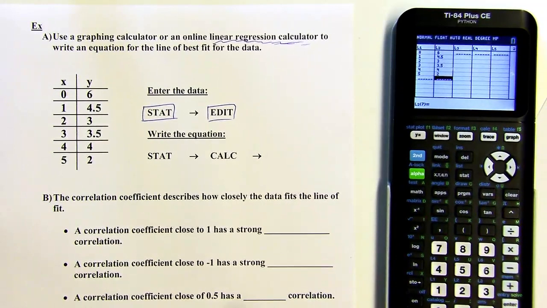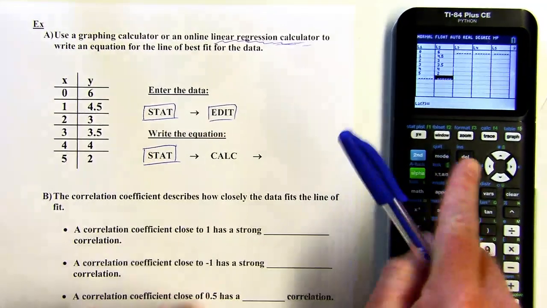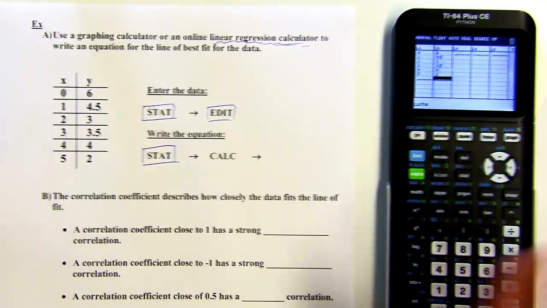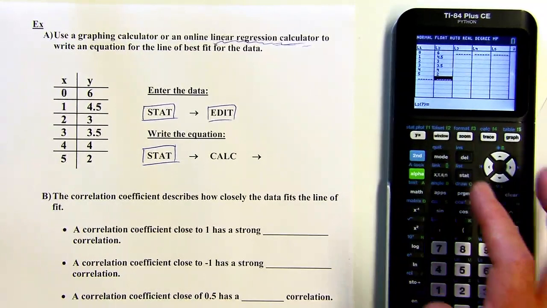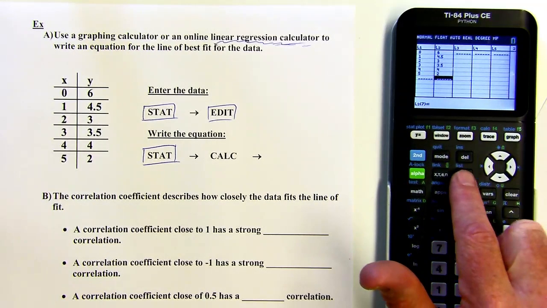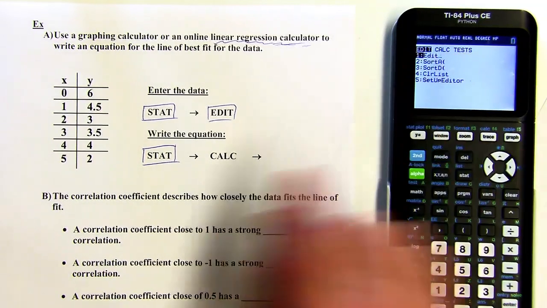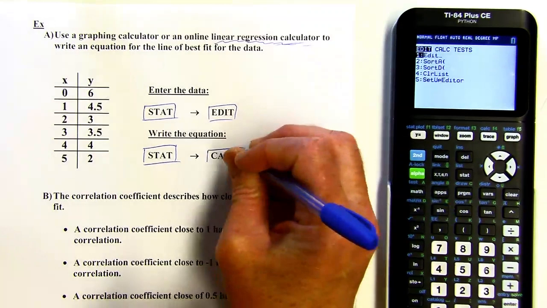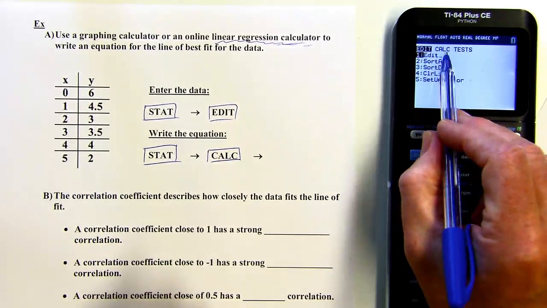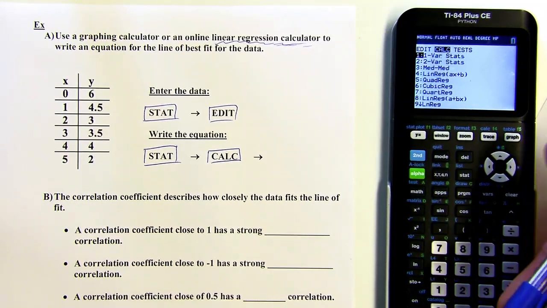So now I want to write the equation. What I'm going to do is go back to the stat menu. This is going to stay saved in my calculator. So I'm going to go to a different screen, but that's still going to be entered in the calculator. I'm going to hit the stat button again, just like I did before, but this time I'm not going to do edit. I'm going to go to the calc column, that second column over, just with the cursors. I'm going to go to the right, okay?